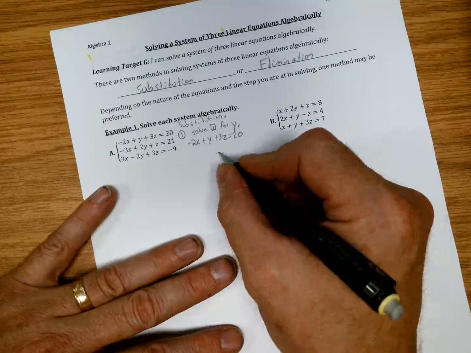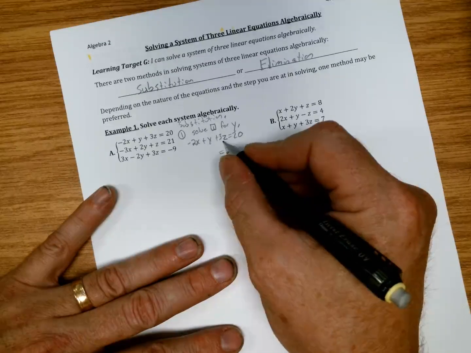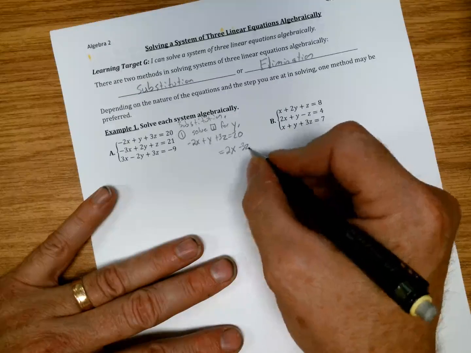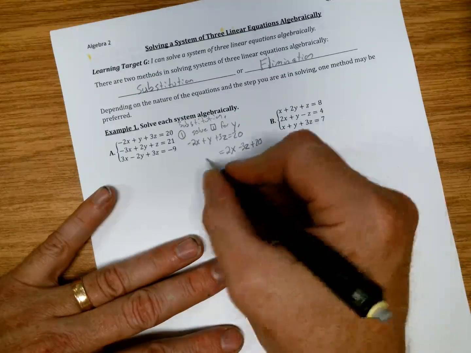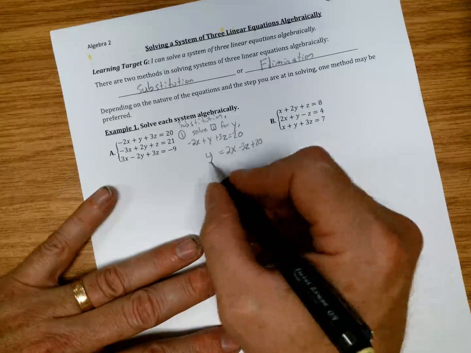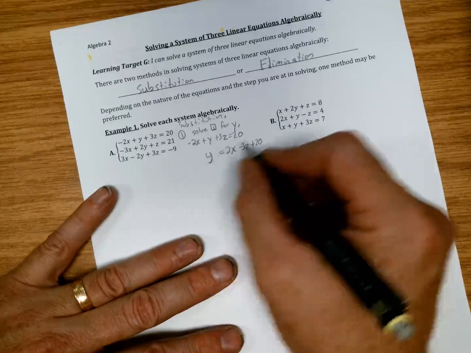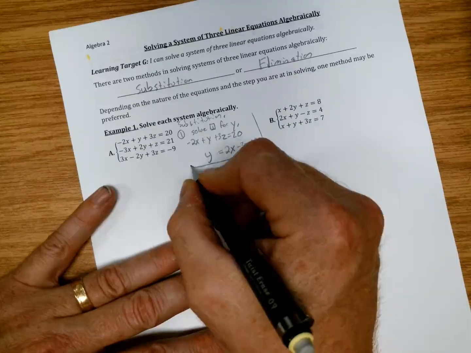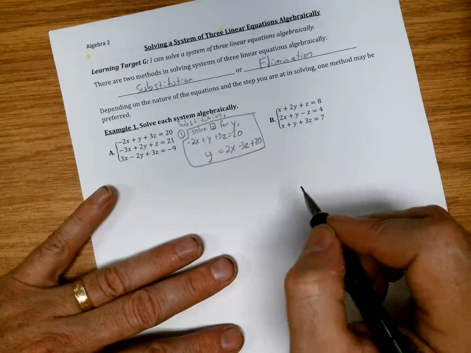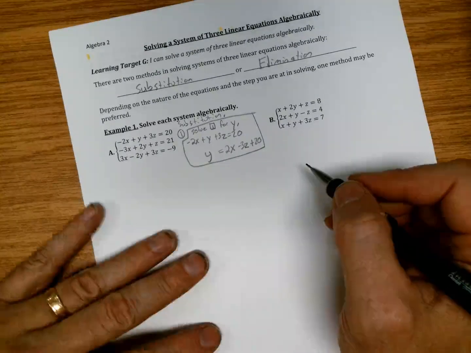What I'm going to do is add 2x to the other side. So let's say 2x. We're going to subtract 3z from the other side, so we're going to say minus 3z. And we're going to keep that 20 over there, and I'm solved for y. All right, so here is the equation I've done. Let's put a little box over here. That is our first one. We solved the first equation for y.